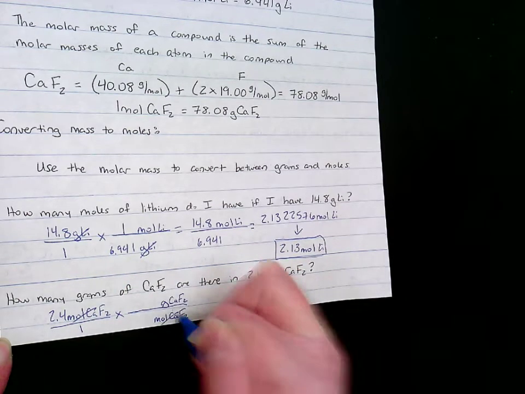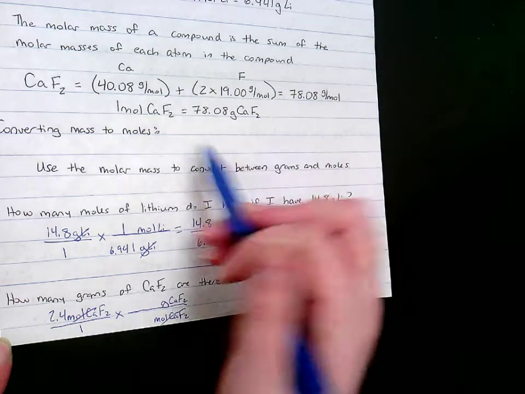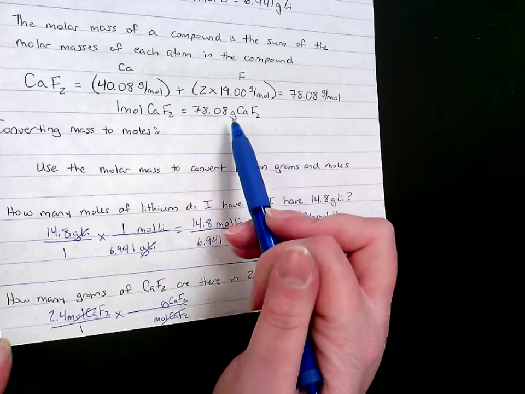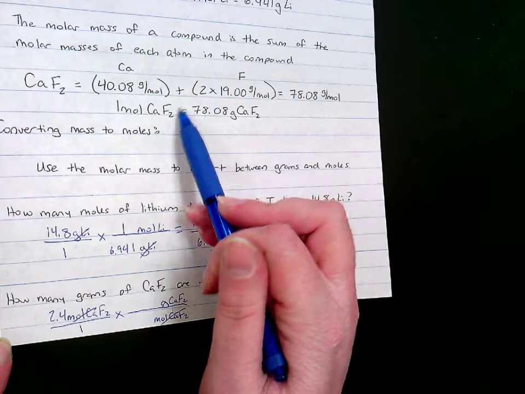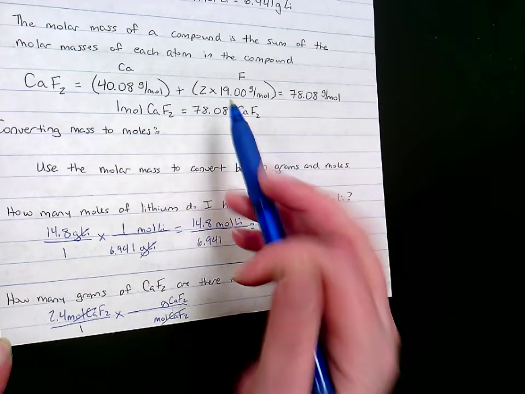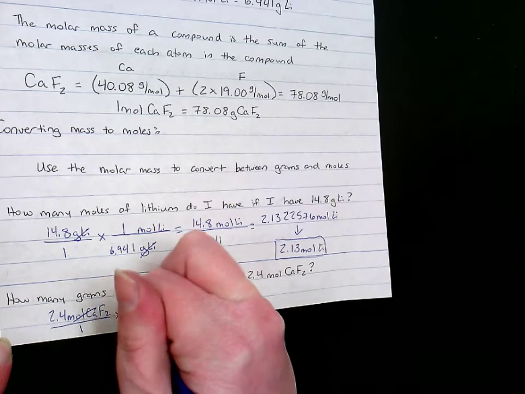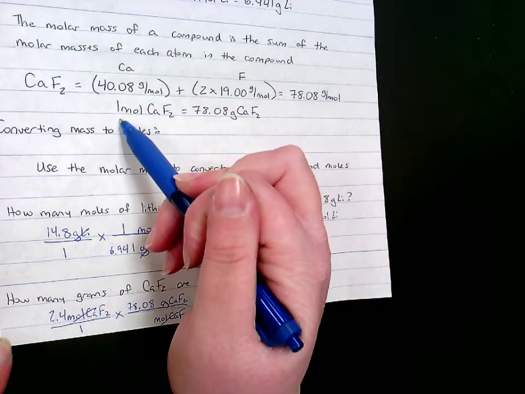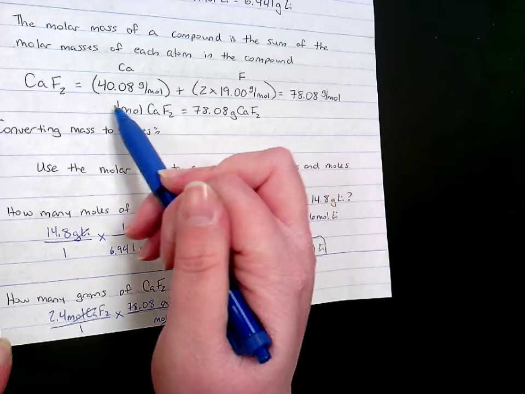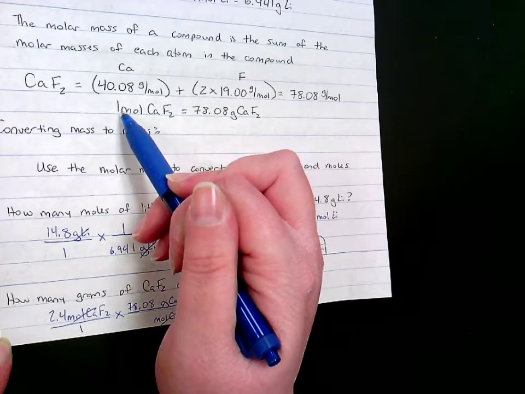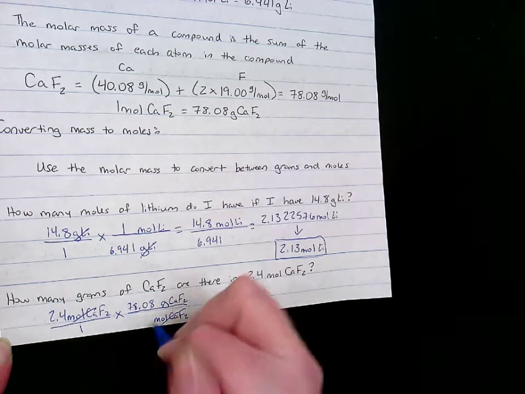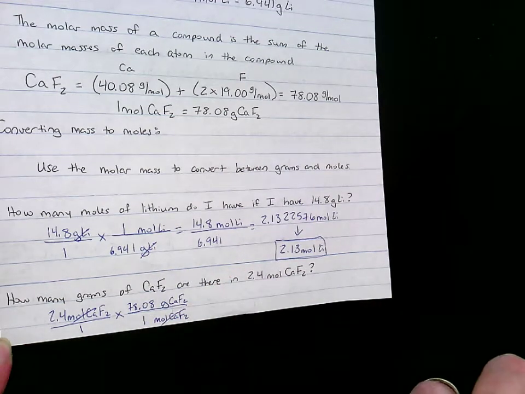So moles cancels. Now, grams was at the top, so 78.08 is going to follow grams to the top. And moles was at the bottom, so the 1 is going to follow moles to the bottom.